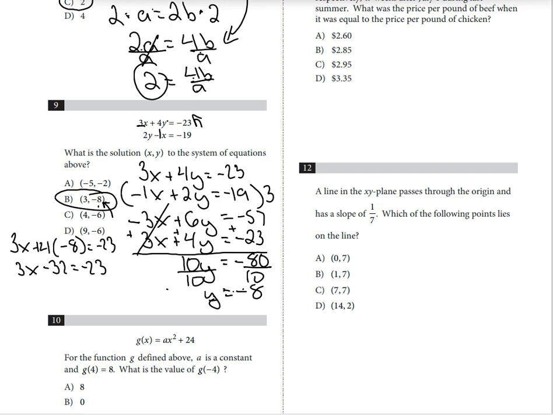So 3x minus 32 equals 23. So let's add 32, add 32. We're going to get 3x equals 9, divide by 3, and x equals 3. So we get, again, that x value there.